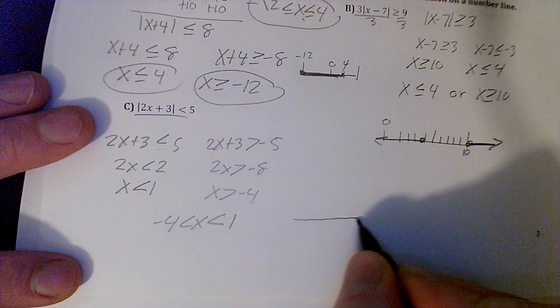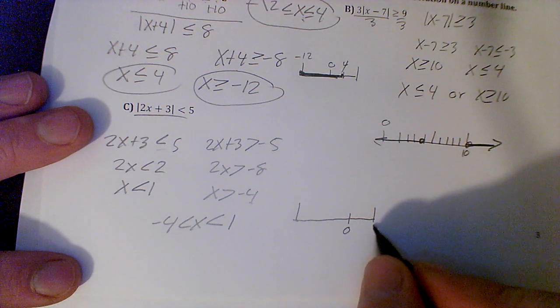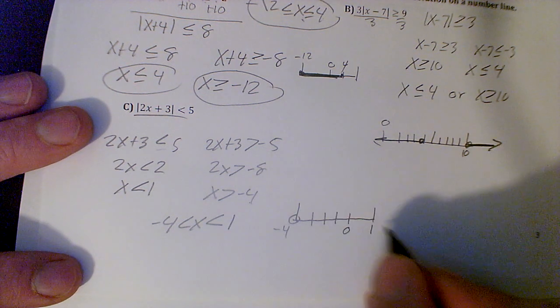So just a real quick graph. I'm going to make this 0. We'll make this 1 here. 1, 2, 3, negative 4. It's everything in between here.